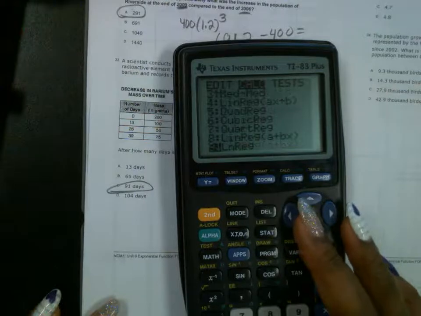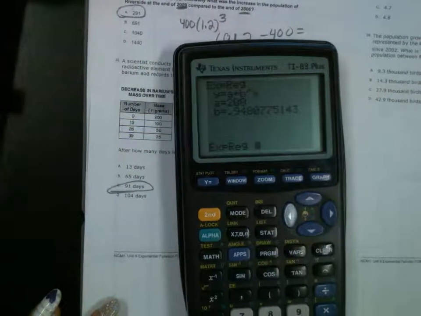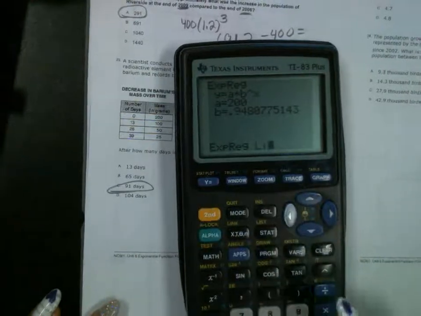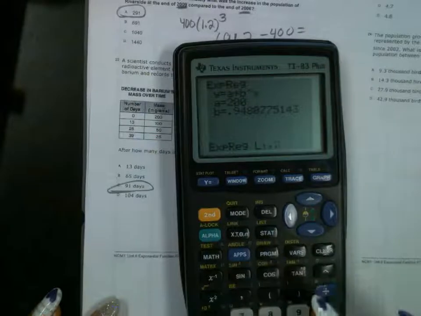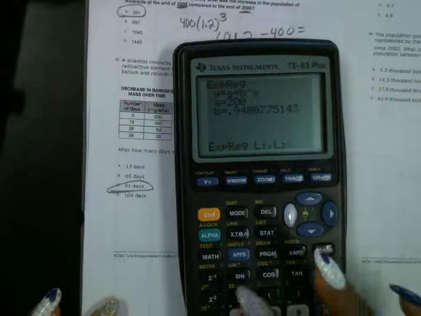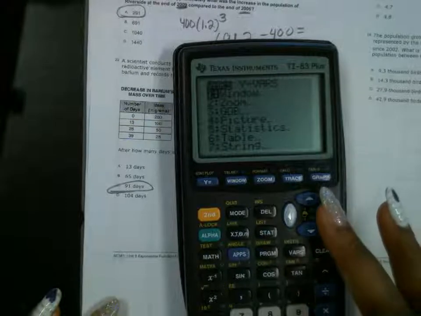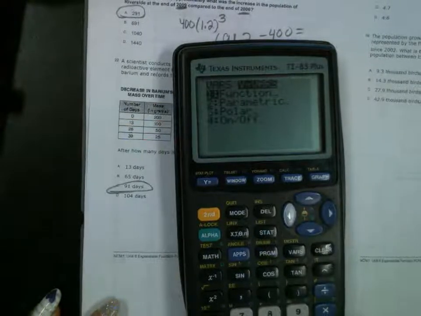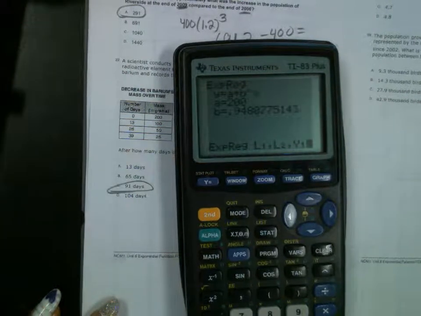Yes. Okay, and then you press second 1, comma, second 2, comma, vars, y vars, function. You did all of that, and then you press enter.